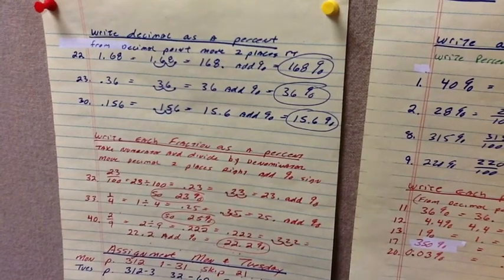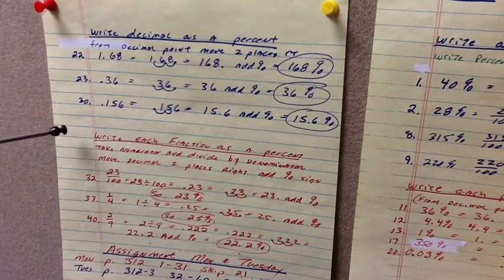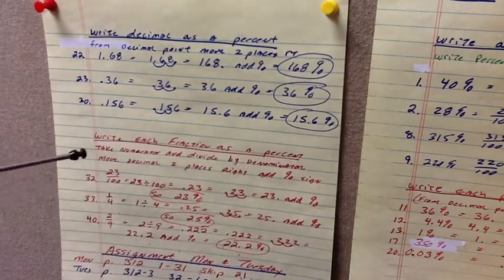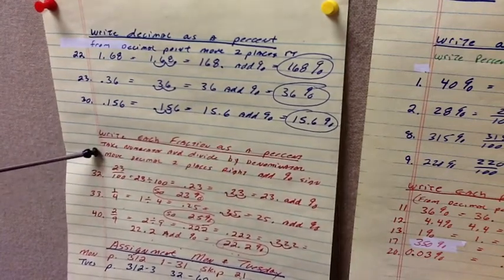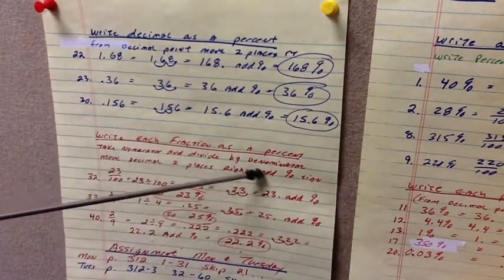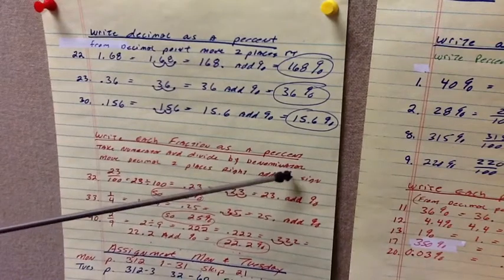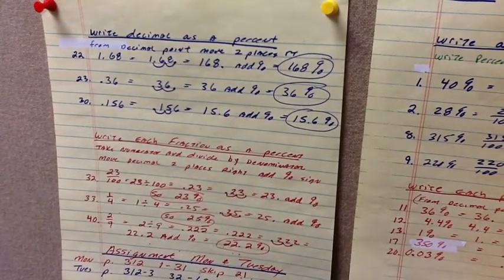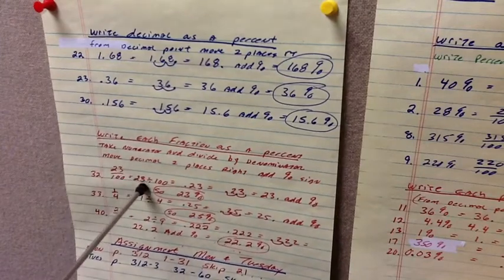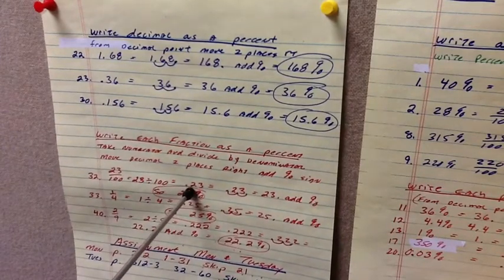The last one is write each fraction as a percent. So I'm going to take the numerator and divide it by the denominator. That's going to give me a decimal. Okay? Then I take the decimal, move that 2 places to the right, just like we did up here, and add the percent sign. So number 32, we have 23 over 100. Well, 23 divided by 100 is 0.23.